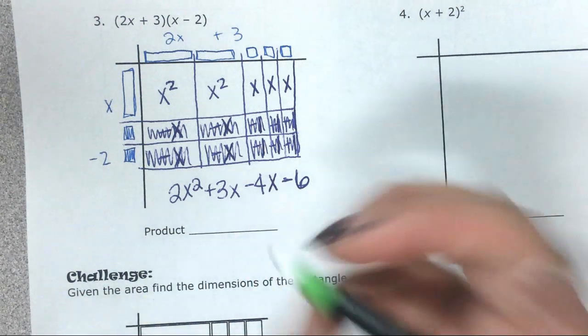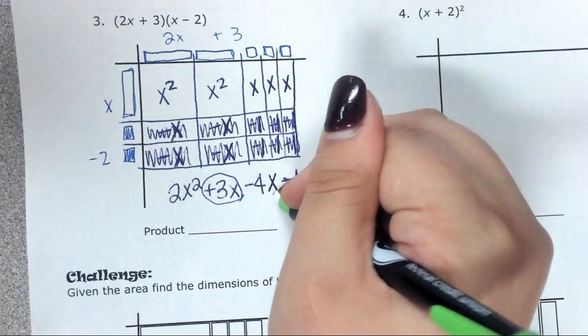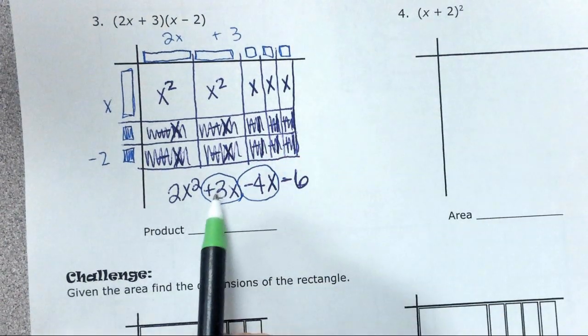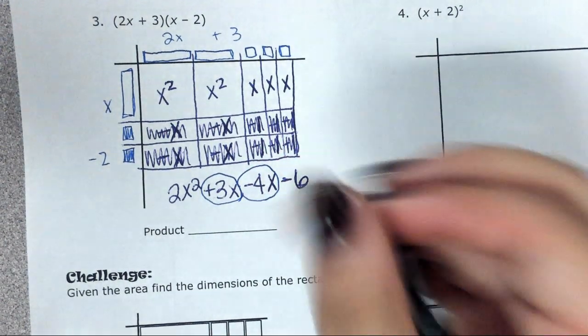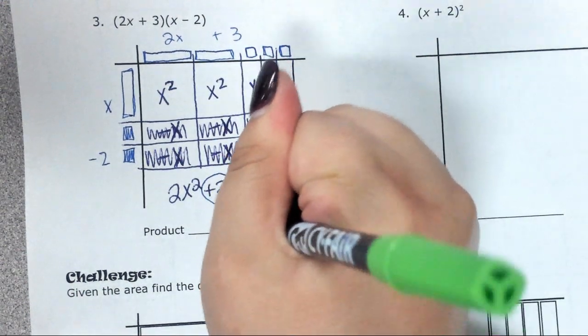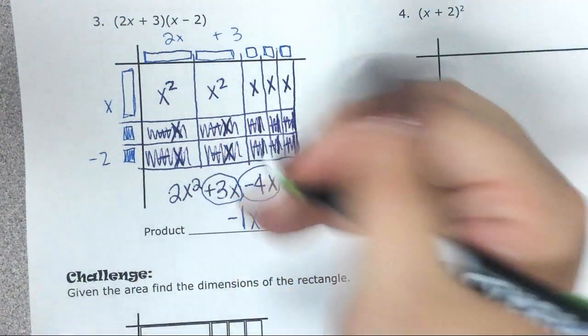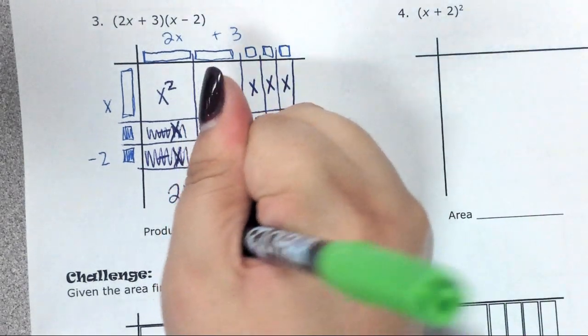So again, we're not done, because I have positive 3x and negative 4x. What's positive 3 plus negative 4? It's negative 1x. And then I bring everything else down.